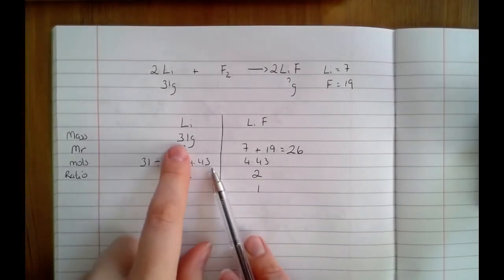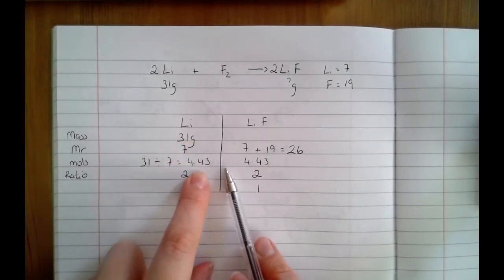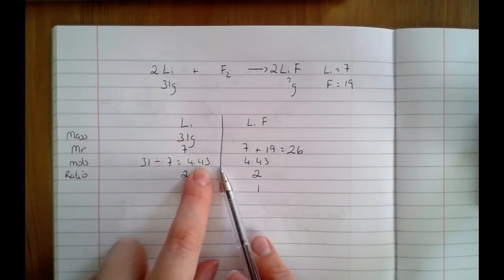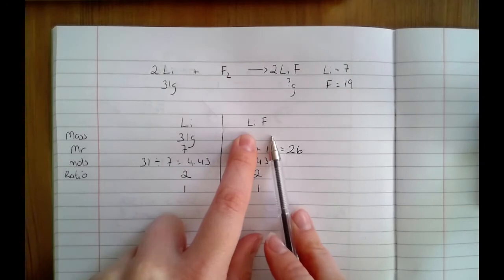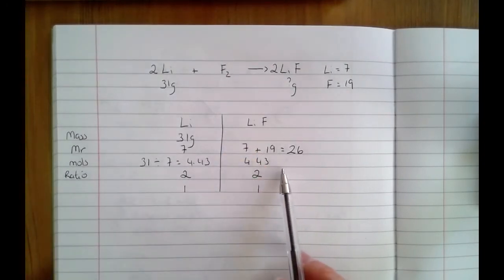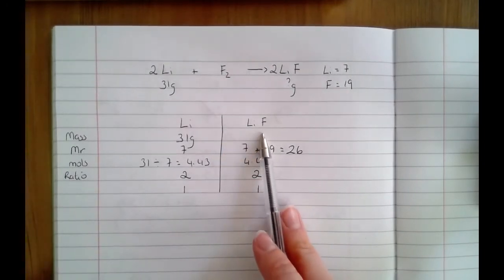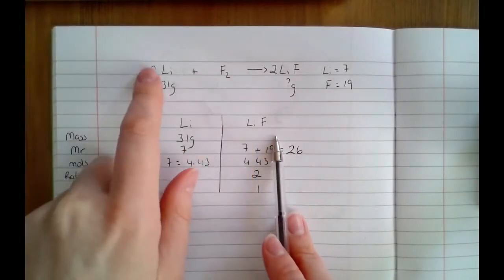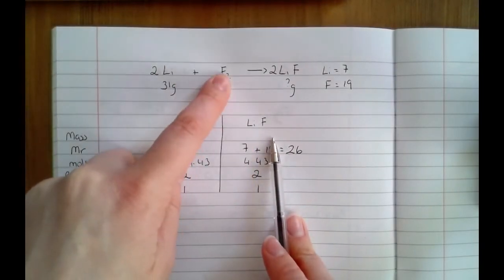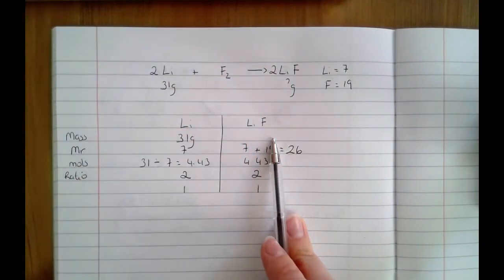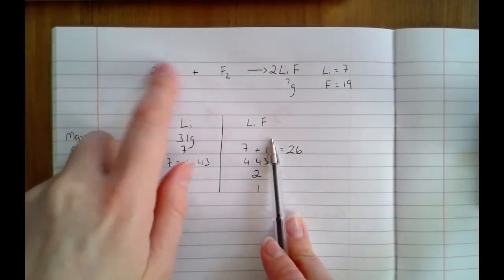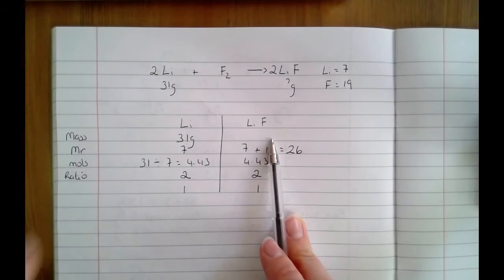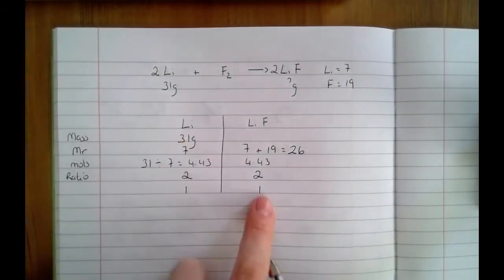But 31 grams of lithium gave me 4.43 moles. I need to work out the mass of lithium fluoride if I've got 4.43 moles, okay? And I'm expecting it to be more. I'm expecting the mass to be greater because I'm reacting lithium with fluorine, so the mass of the product should be the sum of the mass of both of my reactants. So I'm expecting the mass to be a lot bigger than 31 grams, and it's going to be.